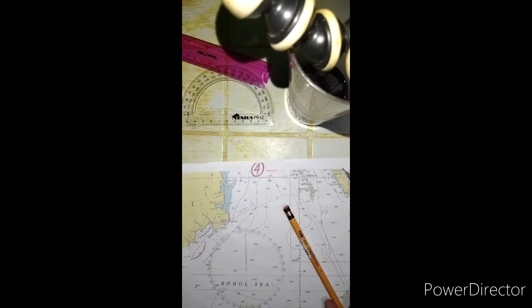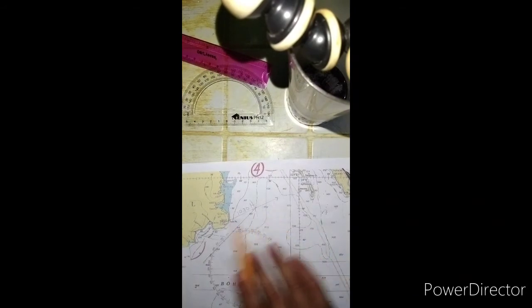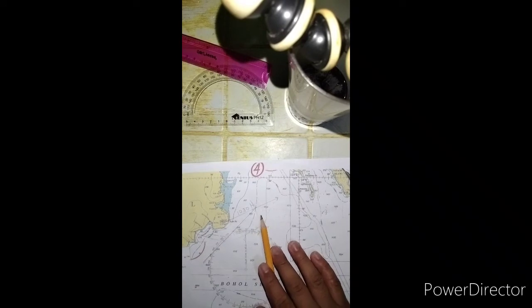On the performance criteria, first plot the first LOP fix point. It is now done when I double inspect it. First plot the position, then apply the distance after an hour from the first observation.